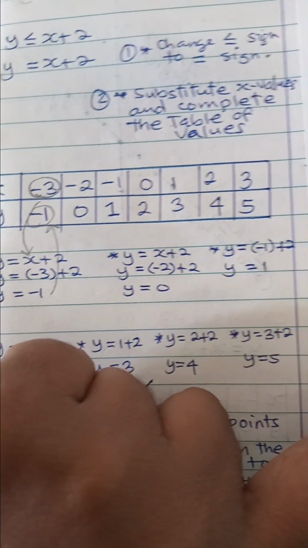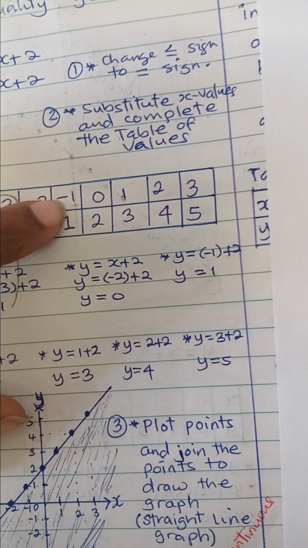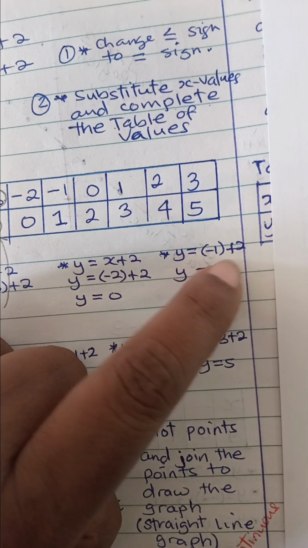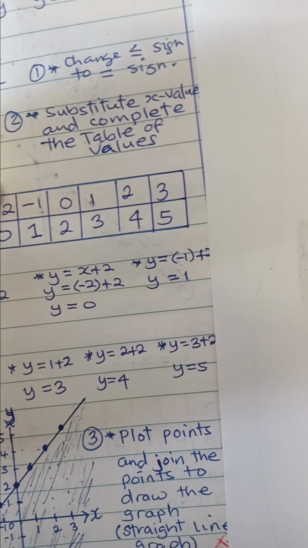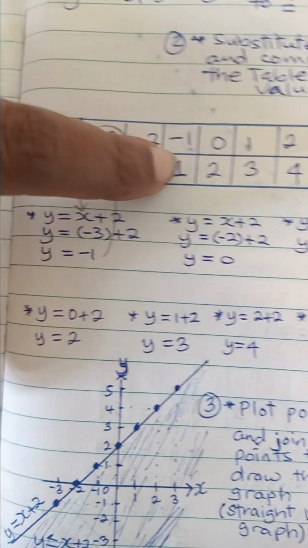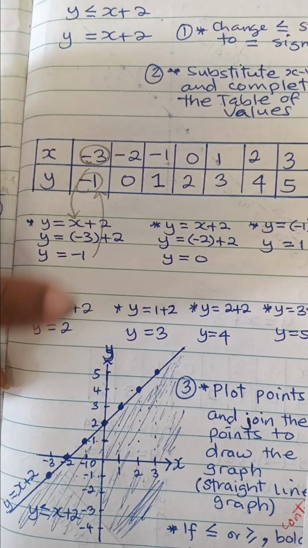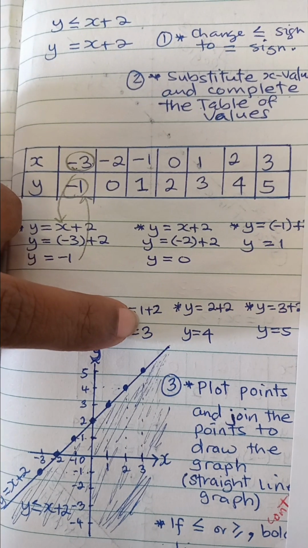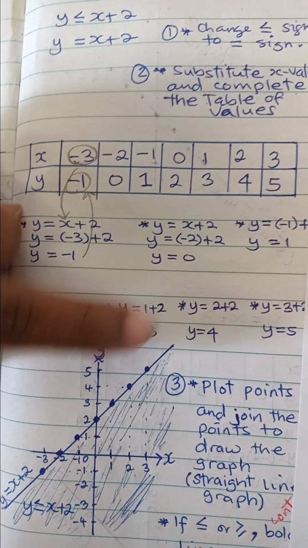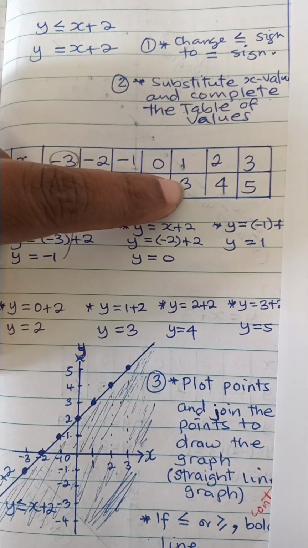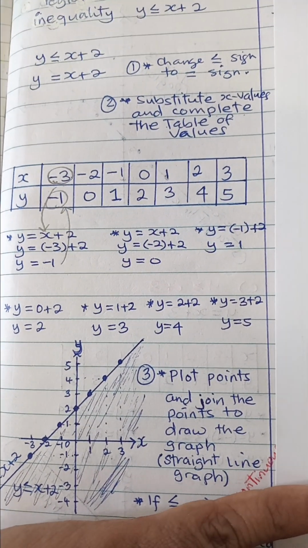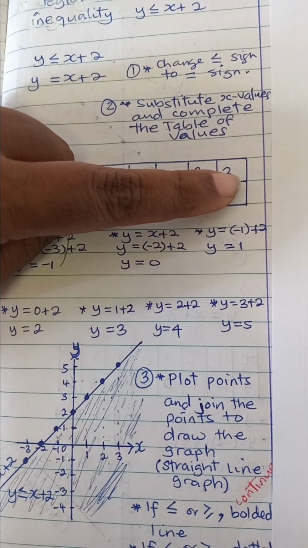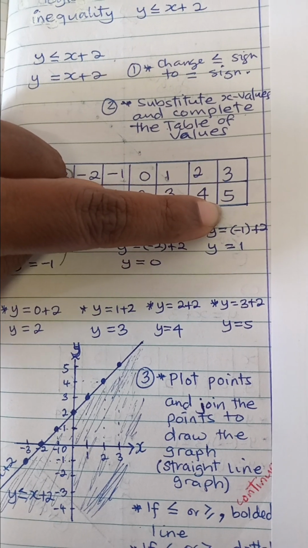And the next one, when x equals -1, we substitute it into our equation. So -1 plus 2 gives us +1, and we plug it in here. We do the same for x equals 0, where we get y equals 2. For x equals 1, we get y equals 3. For x equals 2, we get y equals 4. And the same with x equals 3, where we get y equals 5.